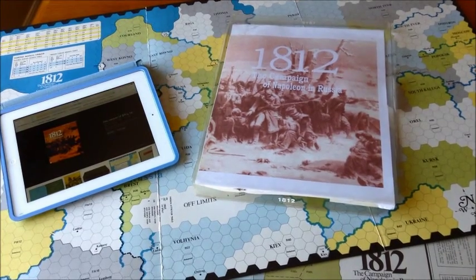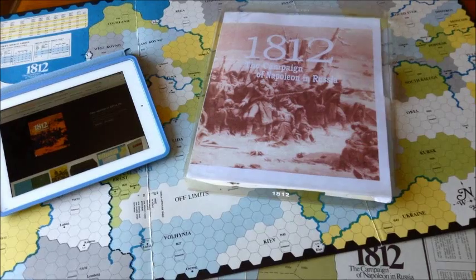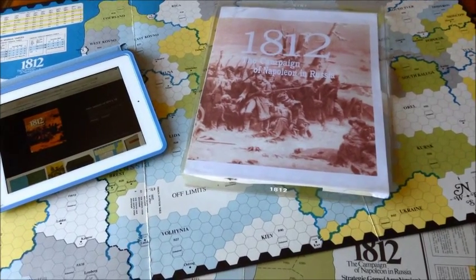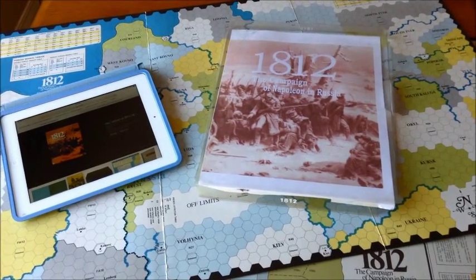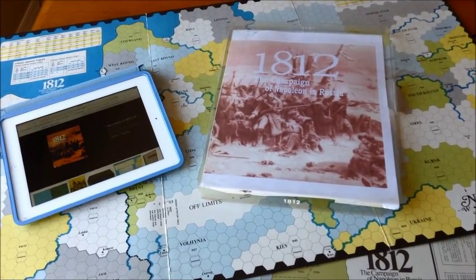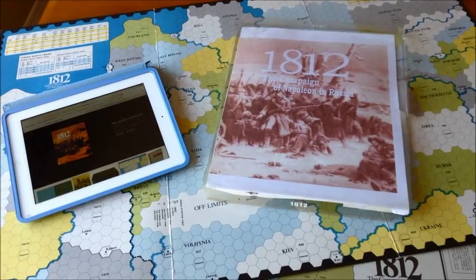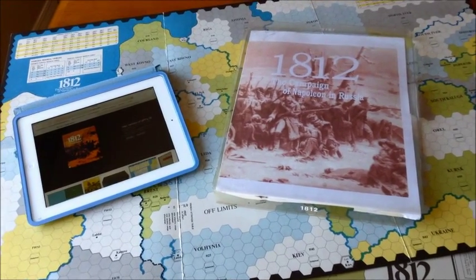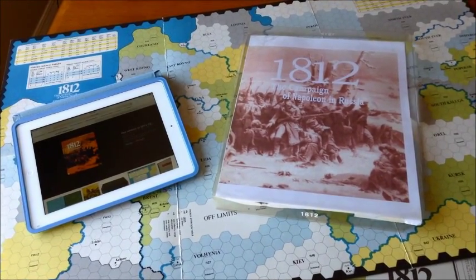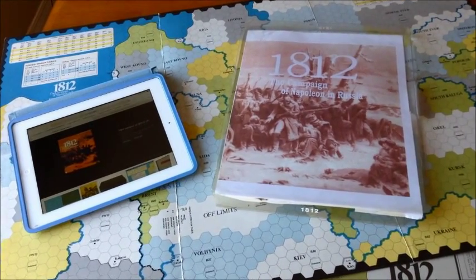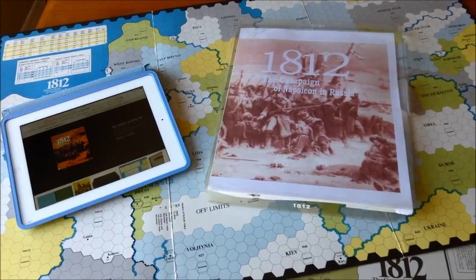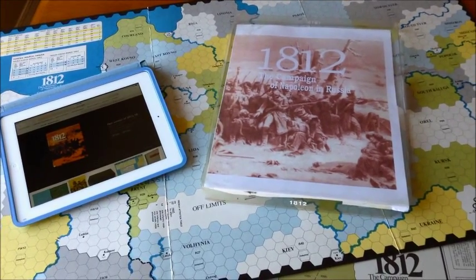Okay, we're going to take a look at an old SPI classic. It's 1812, the campaign of Napoleon in Russia, and it was designed by John Young and Philip Urbains in 1972. Now, the copy of the game I have is in, well, used condition, you might say. I've had it for quite a while, and it is an old classic.